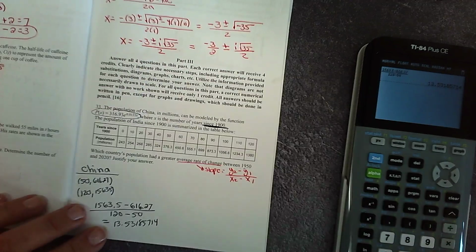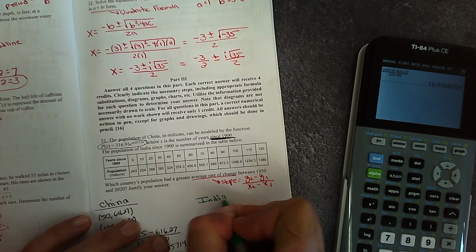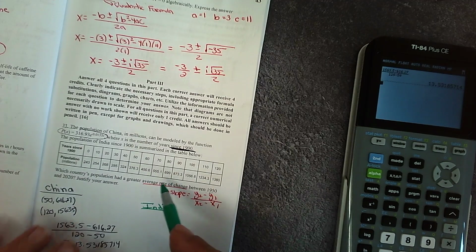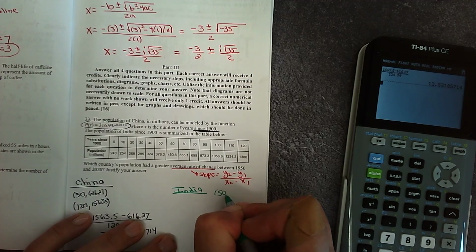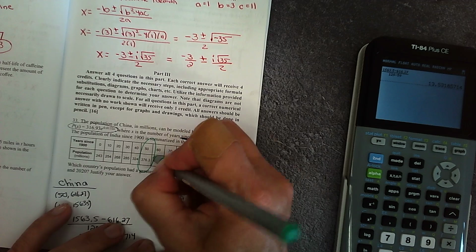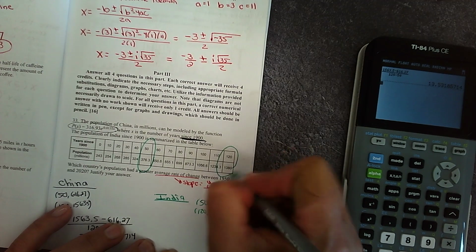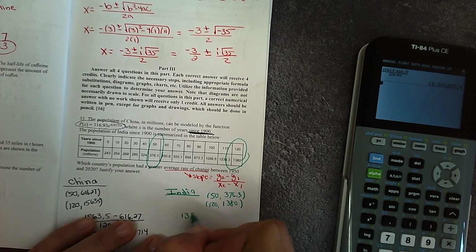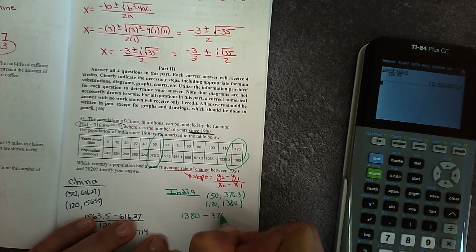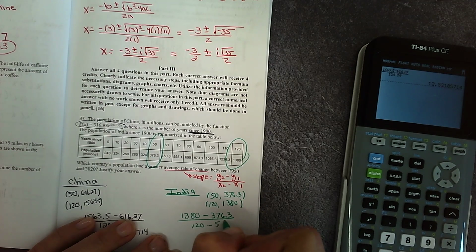Okay, and now I'm going to do India. Now India is a lot easier because they gave us a table. So we still want to use the same 2 points. So we're still going to use 50 and 120. So 50 is right there, 3.3, and 120 is right there, 1380. So then I'm going to do y2 minus y1 all over x2 minus x1, right?